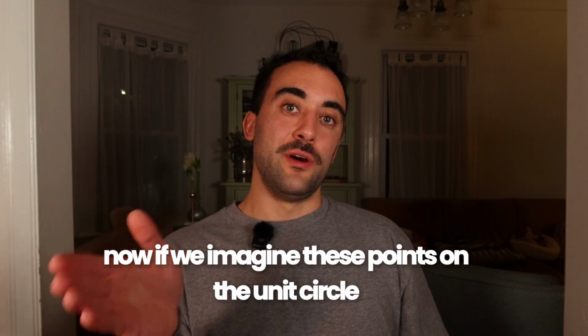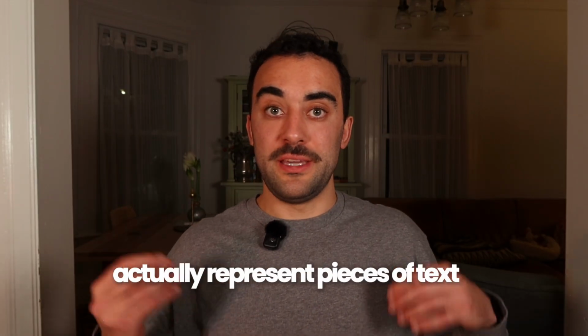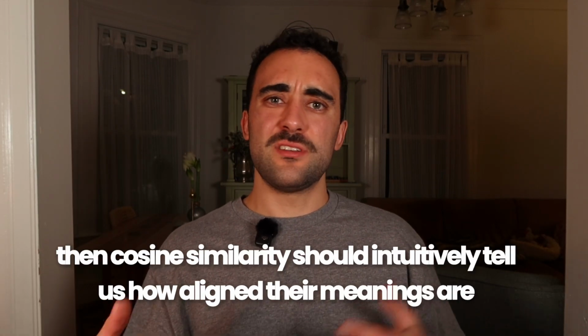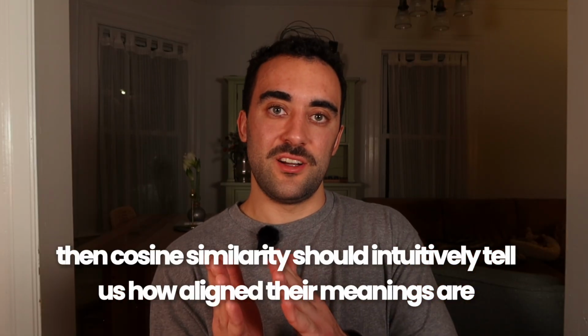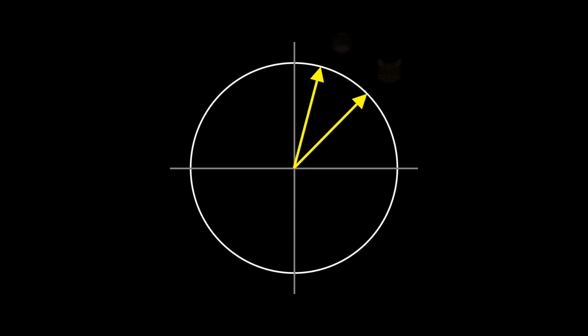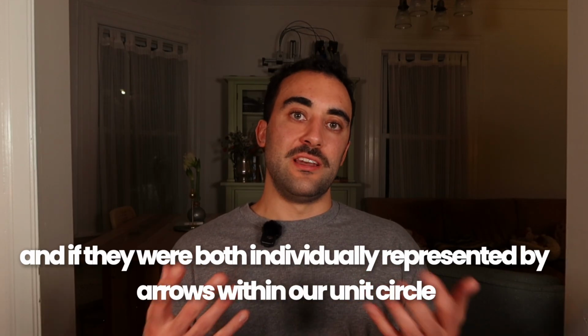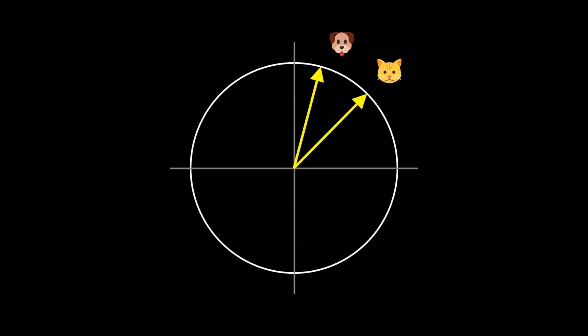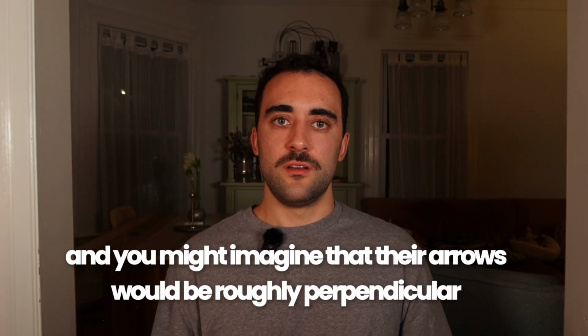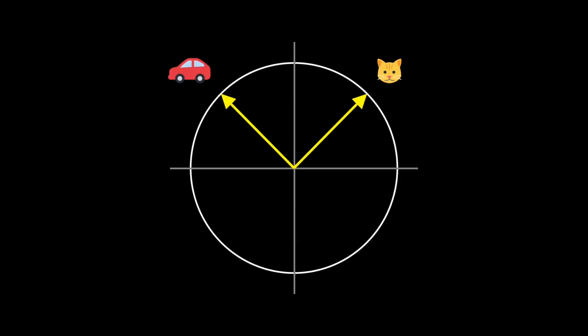Now, if we imagine these points on the unit circle actually represent pieces of text, then cosine similarity and distance should intuitively tell us how aligned their meanings are. For example, cat and dog are very related concepts, and if they were both individually represented by arrows within our unit circle, they should have a pretty small angle between them. But cat and car, those are very unrelated concepts, and you might imagine that their arrows would be roughly perpendicular.